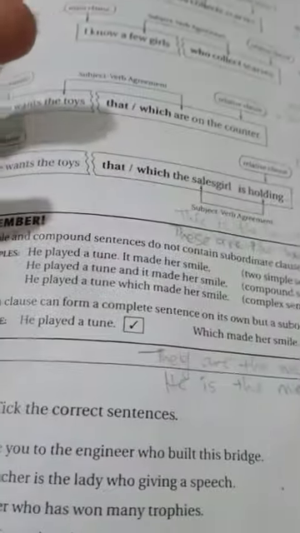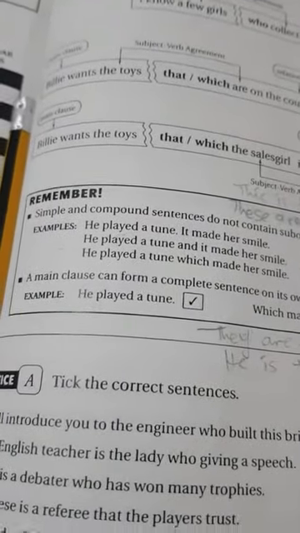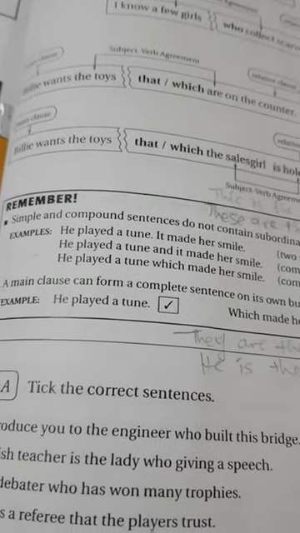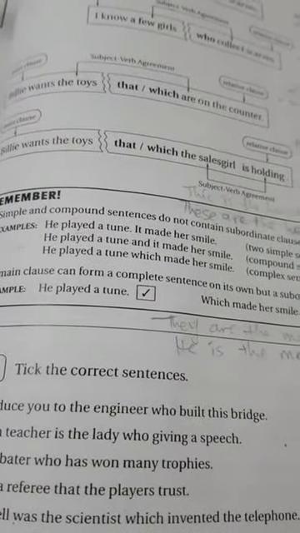A compound sentence, on the other hand, is two simple sentences joined together by a coordinating conjunction, just like in the previous lesson. Just flip back to 15.1, okay? That is where we came across compound sentences, joining two or more simple sentences using coordinating conjunctions.